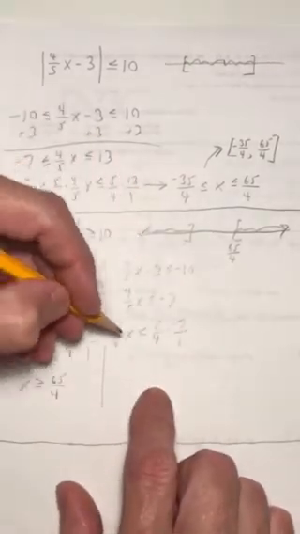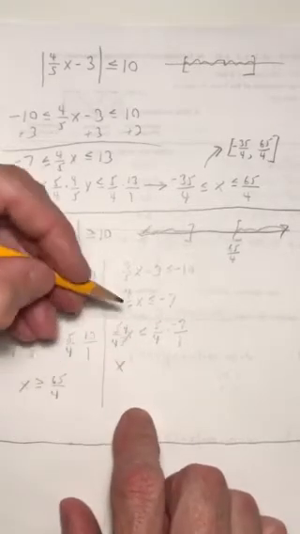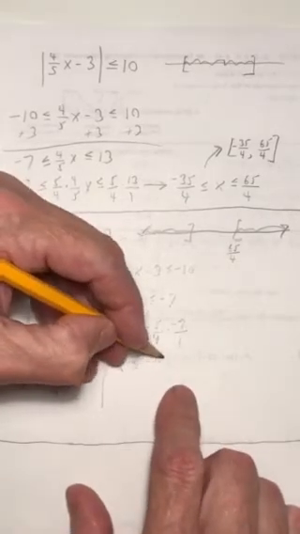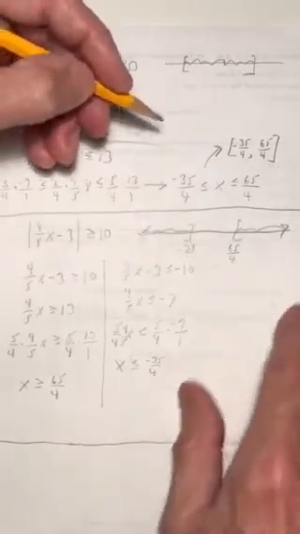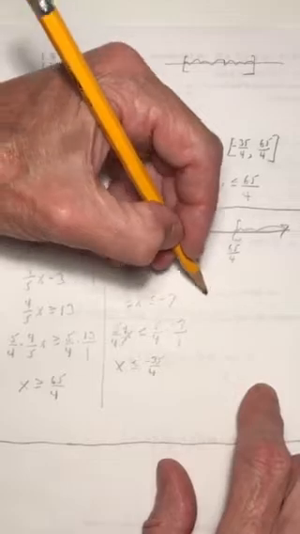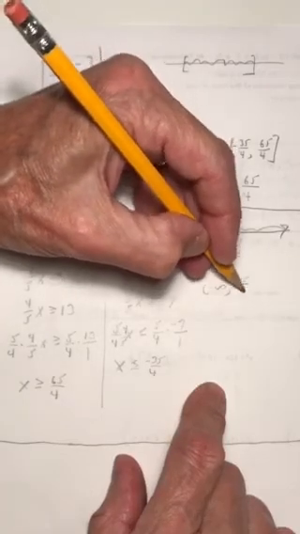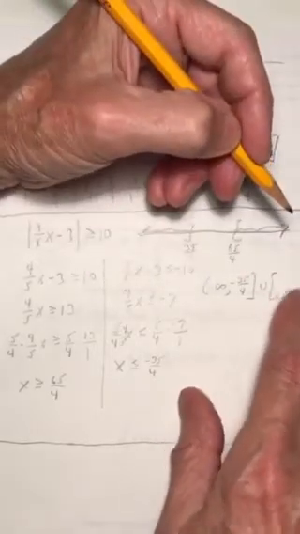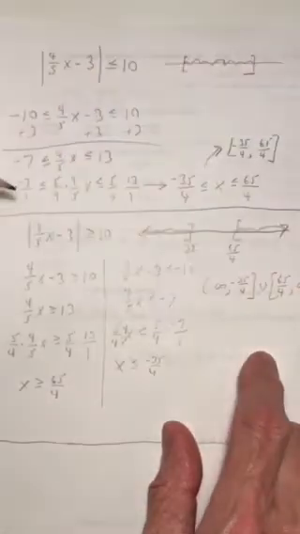And we have, oh, I'm sorry, I forgot to write that there. x less than or equal to negative 35/4. And then using interval notation to respond to a test question, we'd say from negative infinity up to and including negative 35/4, union with, in other words, also these numbers, 65/4 up to positive infinity.